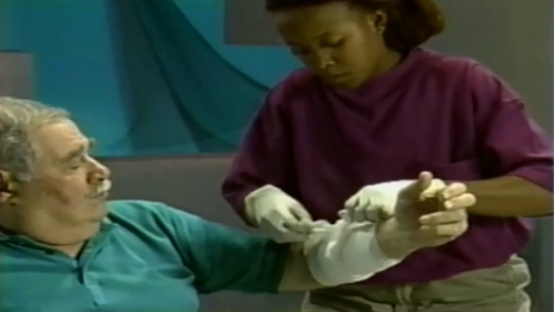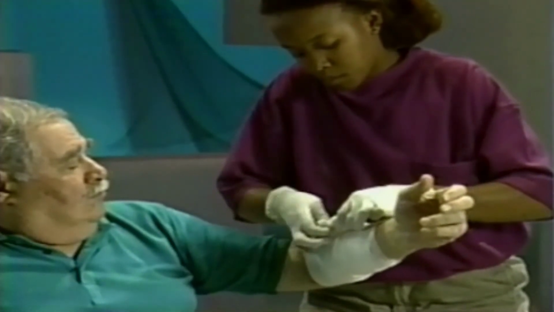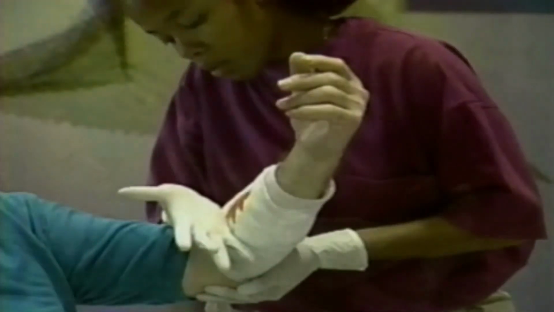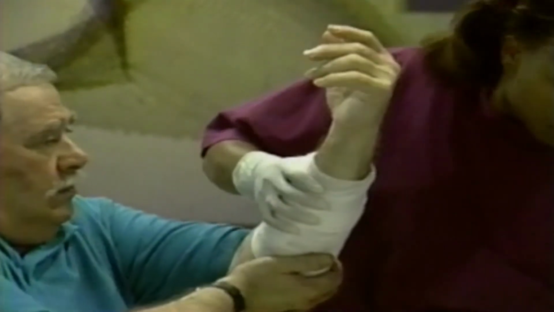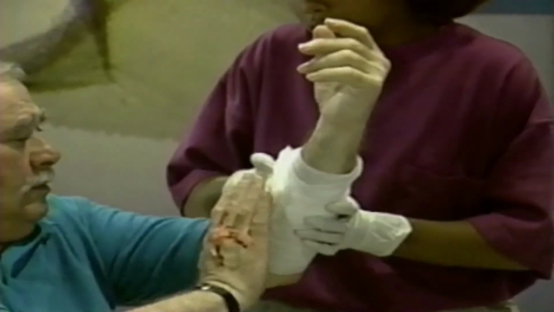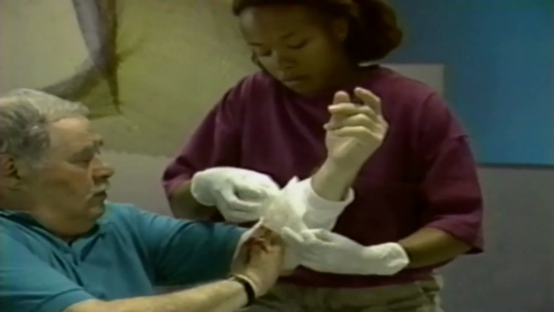Put gauze or dressing, then bandage. If bleeding is still there, we have to put another additional dressing and bandage. Then compression over the brachial artery.